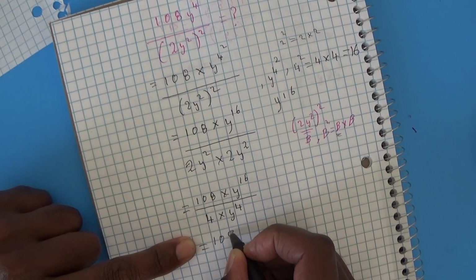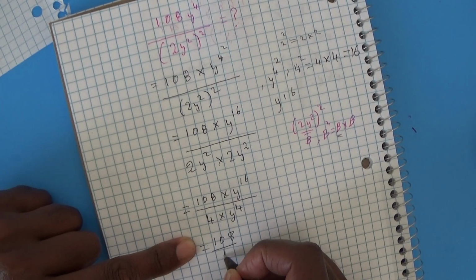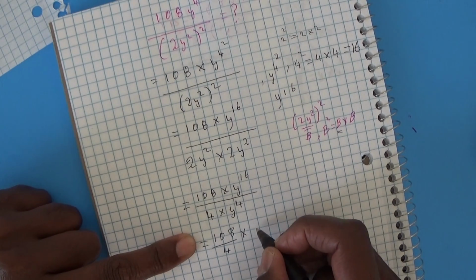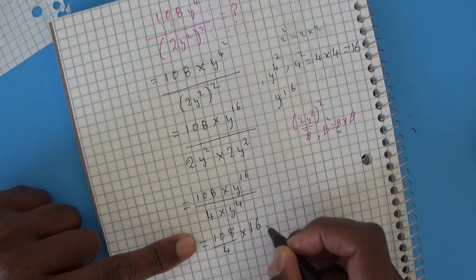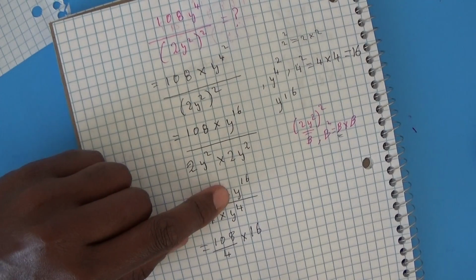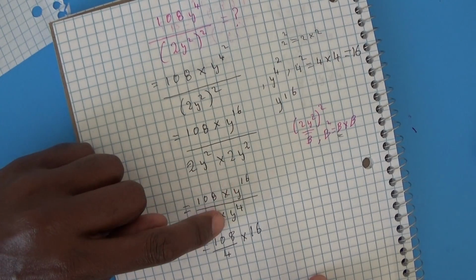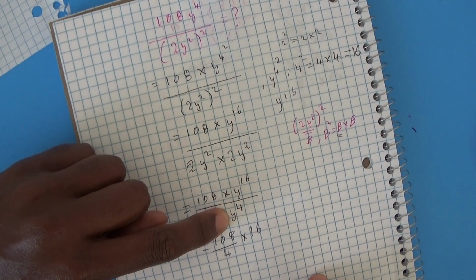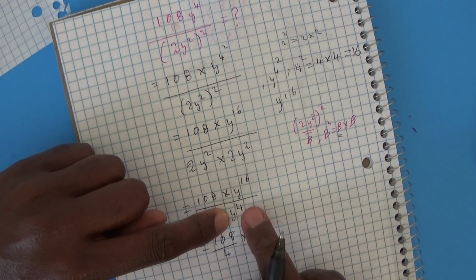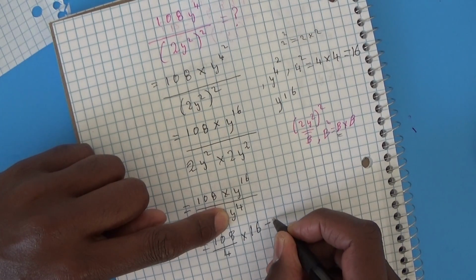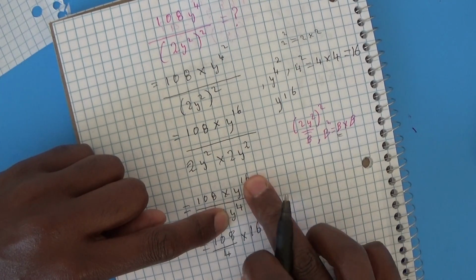This one comes to 108 divided by 4 times 16. You have 16 y to the power of 16 divided by y to the power of 4. When you are dividing, you subtract the powers. So here is minus 4, so you have 16 minus 4.